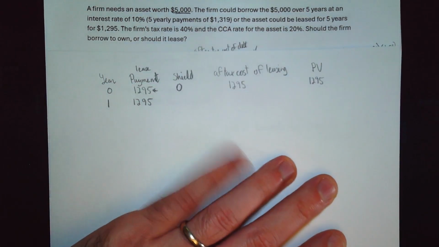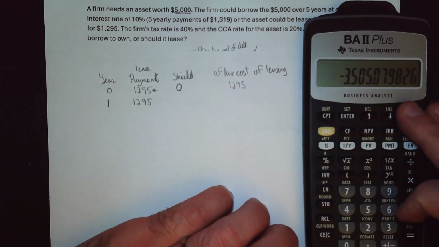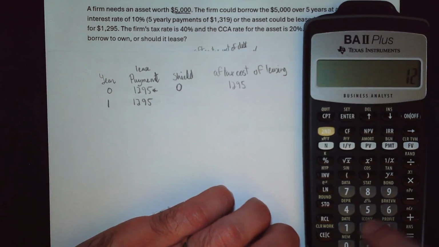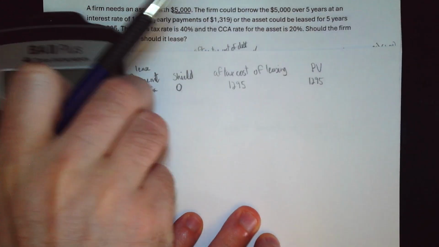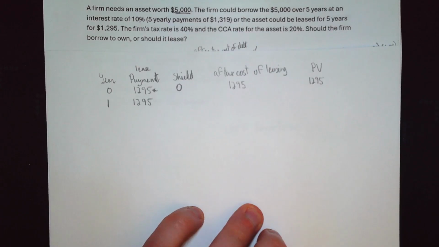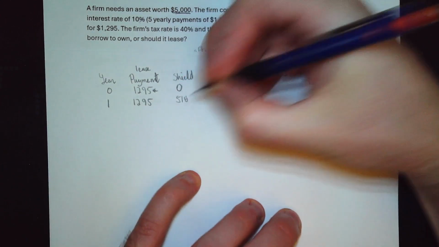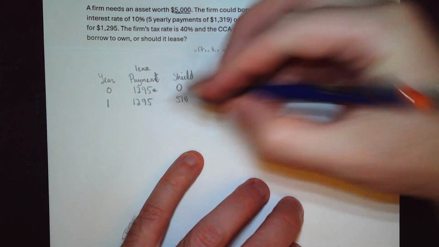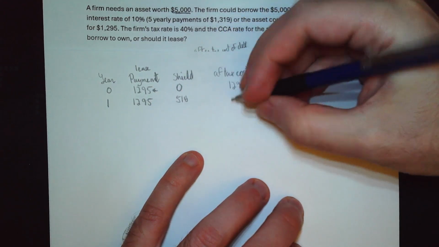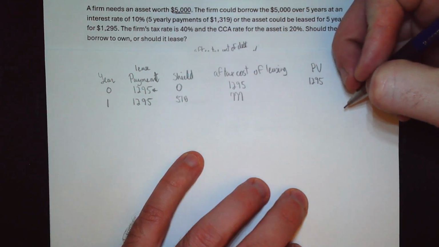So we're going to get 40% of that whole payment. So 1,295 times 0.4 will give us $518 in tax shield. Okay, so then I'm just going to put this in here, $518 as a tax shield. So this number minus this number, we're going to get $777 as my after-tax cost of leasing.